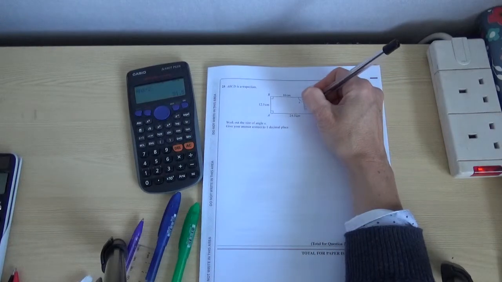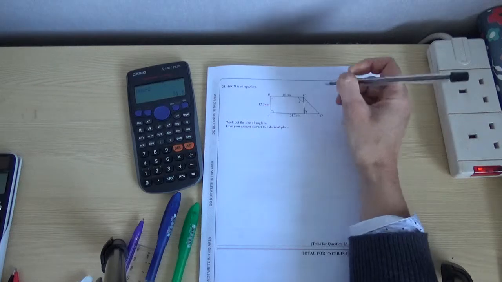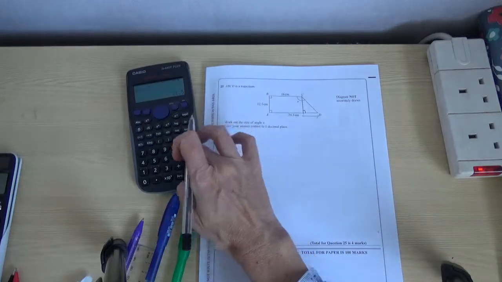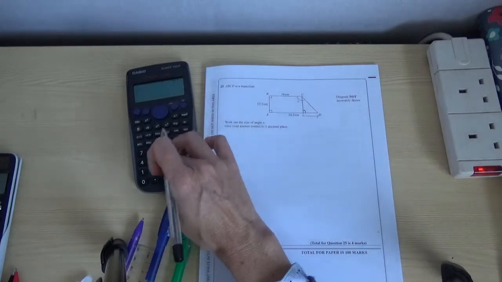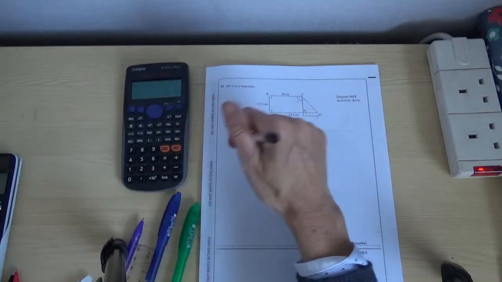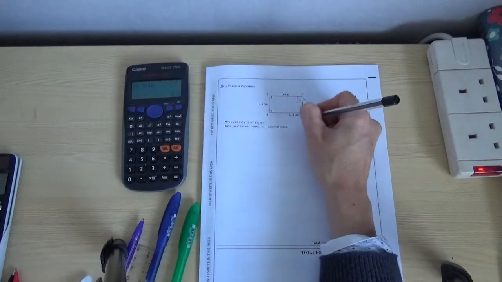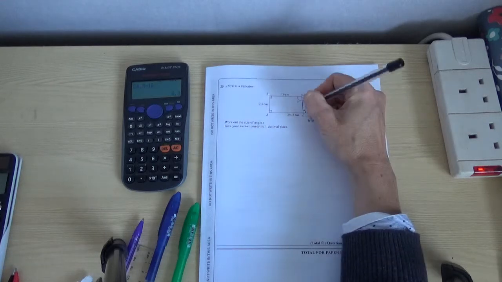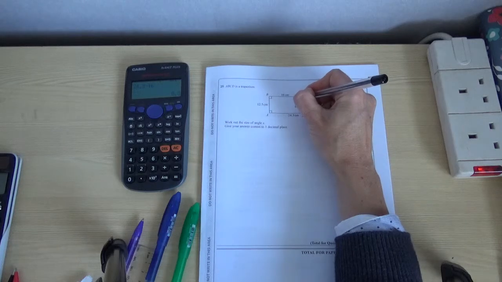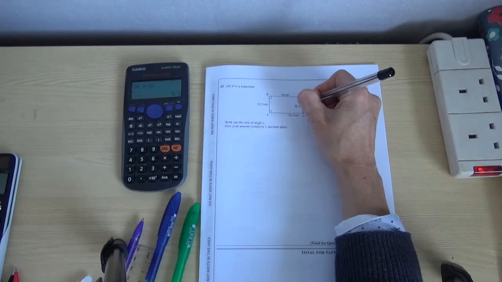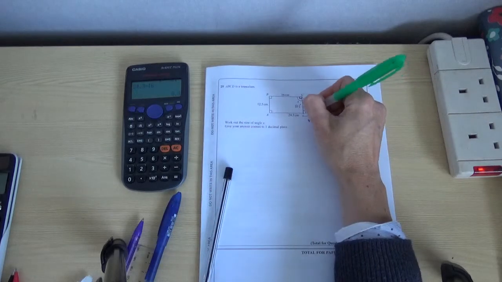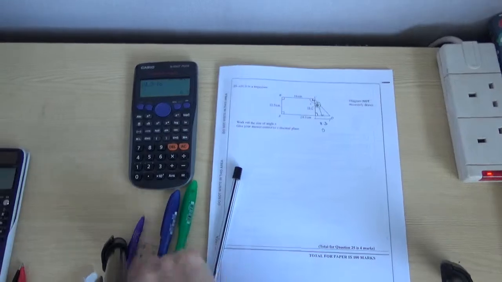Right, if we reduce this to a triangle, this length here is the whole 24.3 subtract the 16, which is 8.3 centimetres. This distance is 12.5. I know this is 90 degrees, so I can work out this angle here. If I start at the angle, I go across to the opposite side.